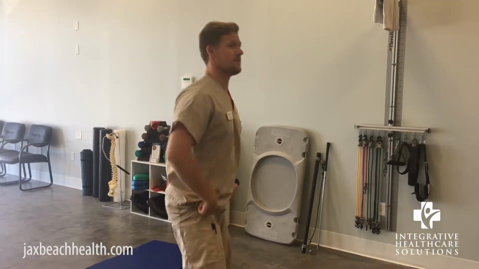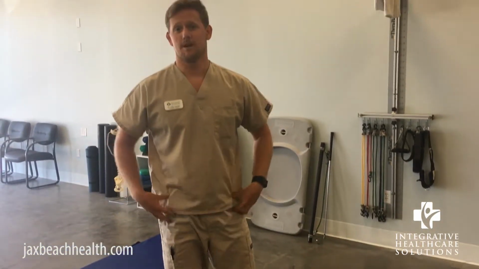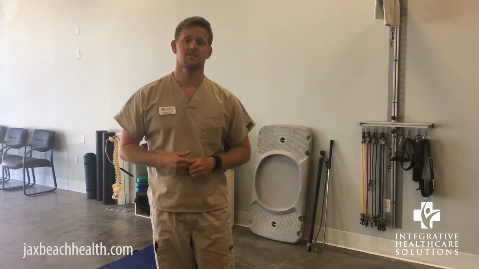If you have trouble with that squat, you're going like this, or you can't get under 90, there's some problems there. You need to get those checked out. Also, there's a lot of great stretches for the hips.